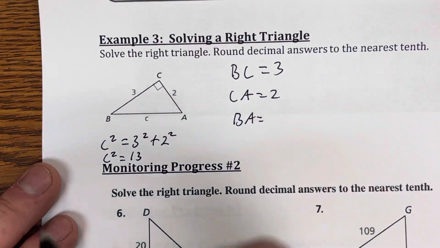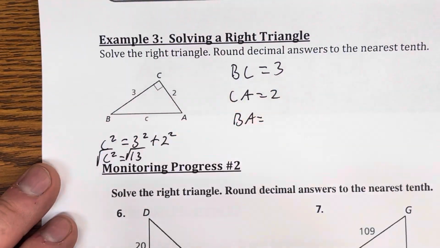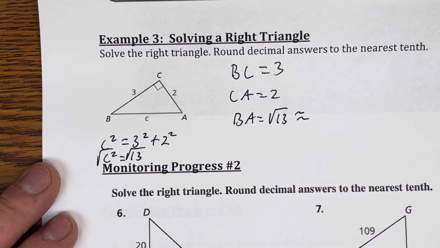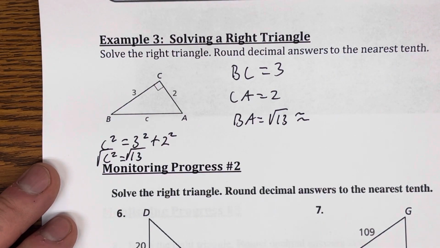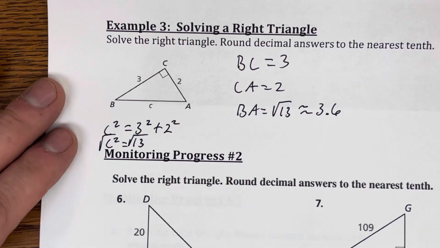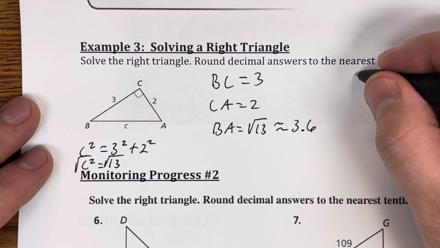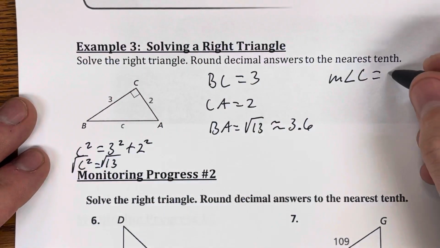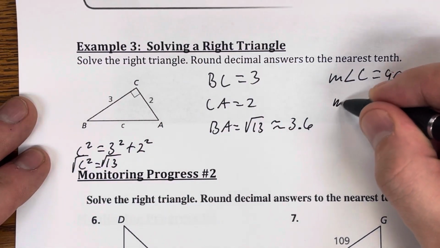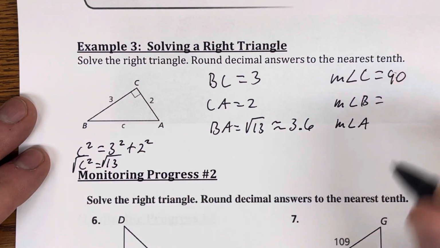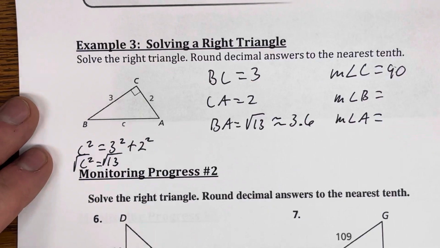It says to round to the 10th, so I'm going to take the square root of both sides, and the square root of 13 is approximately 3.6. All right, so got all the sides. Now the angles. Angle C is equal to 90. Measure angle B, we don't know, and we also do not know the measure of angle A. So I'm going to find angle B first.